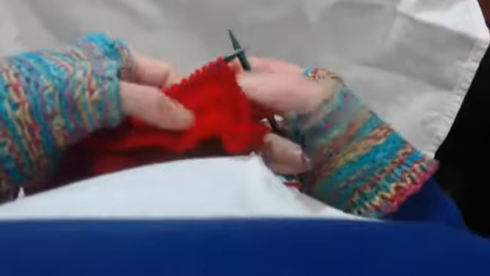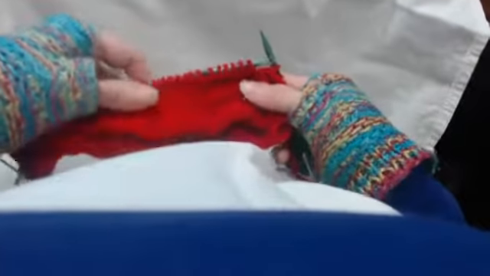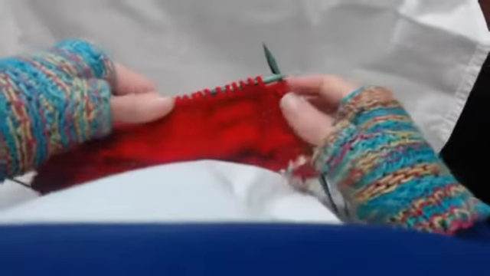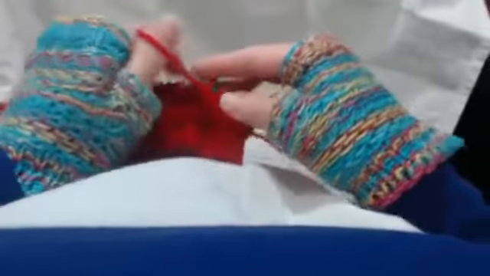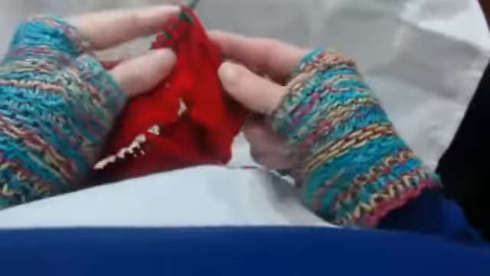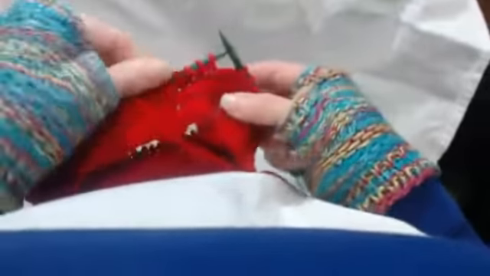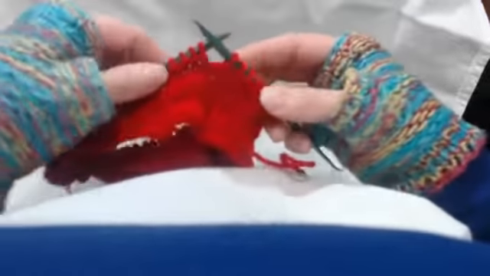So see right here, that doesn't belong there. The purl ridges for my pattern belong only on the long portions and not on these shorter portions. So I've got the purl columns between correct, but now I need to switch these into knit stitches.